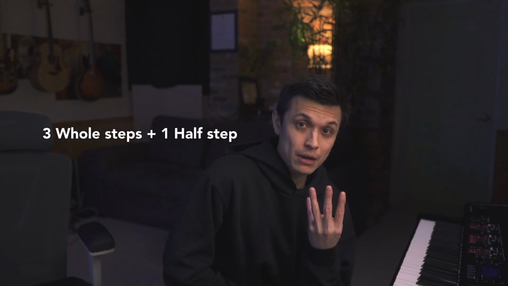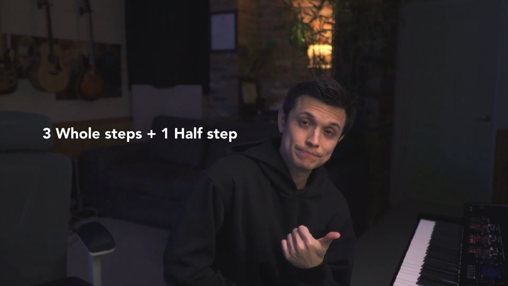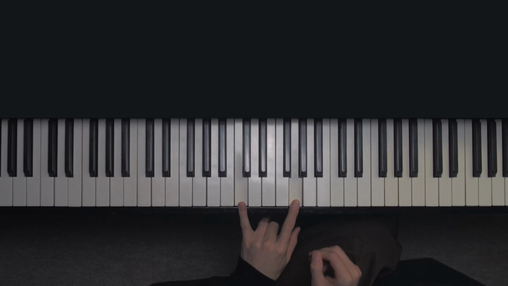So essentially, you can think of this as 3 whole steps and a half step. That's the best way I can explain it to you. You can think 7 half steps, but at that point, you're kind of counting a lot. But 3 whole steps and a half step is probably the faster way to get to it. So let's do the example for C, right?